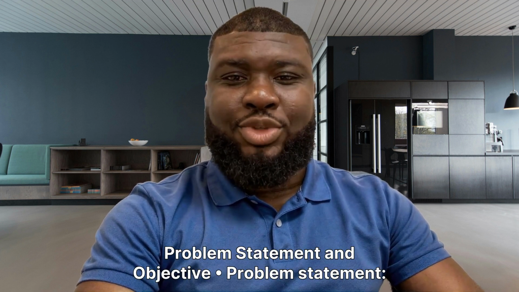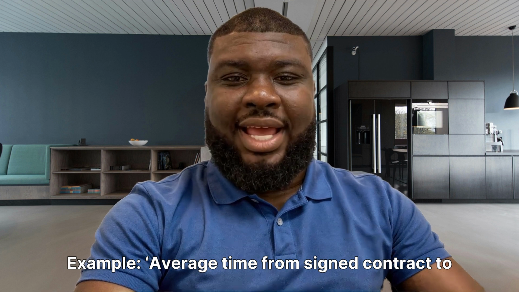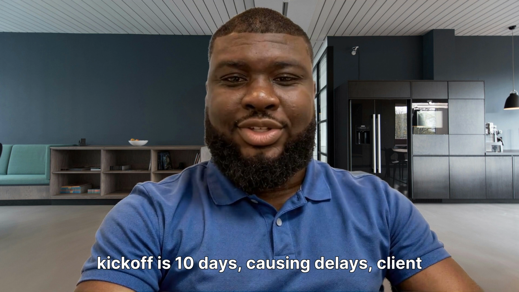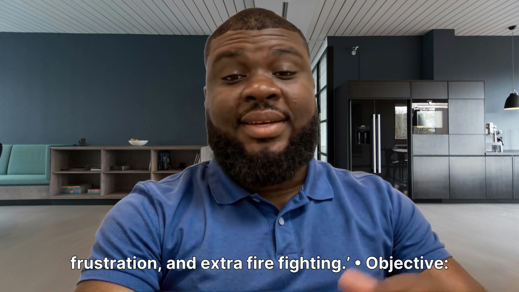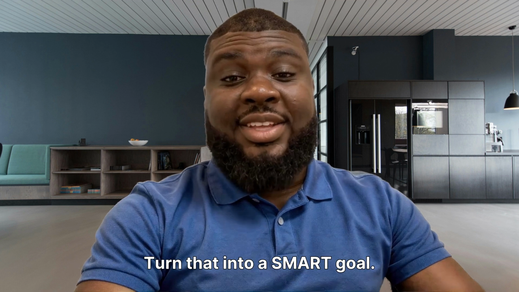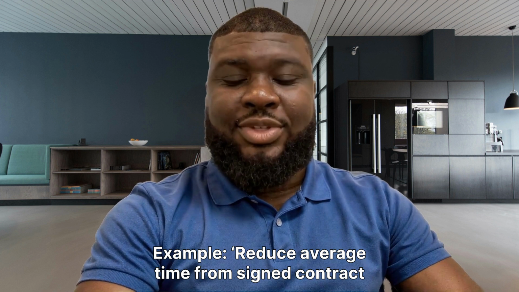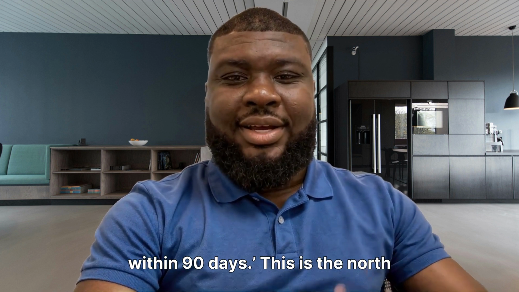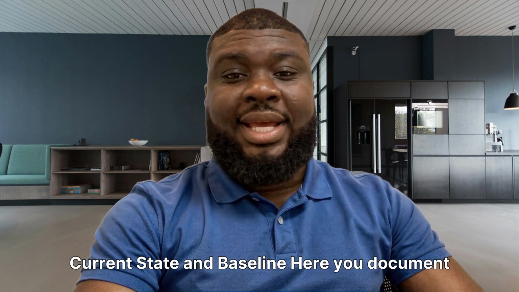Problem statement and objective. Problem statement: describe the pain in clear factual terms. Example, average time from signed contract to kickoff is 10 days, causing delays, client frustration, and extra firefighting. Objective: turn that into a SMART goal. Example, reduce average time from signed contract to kickoff to 5 days or less within 90 days. This is the North Star for the entire plan.